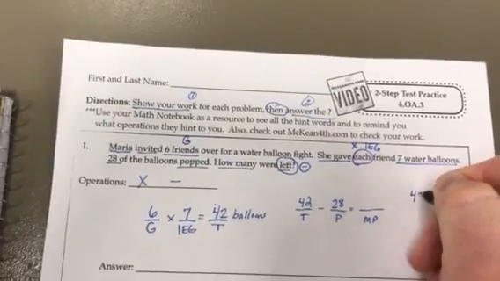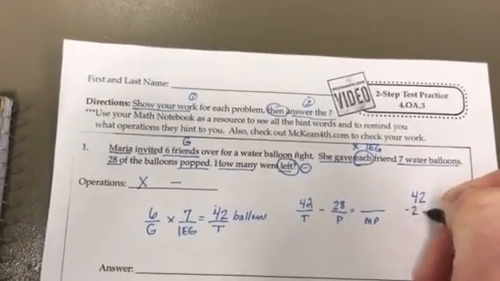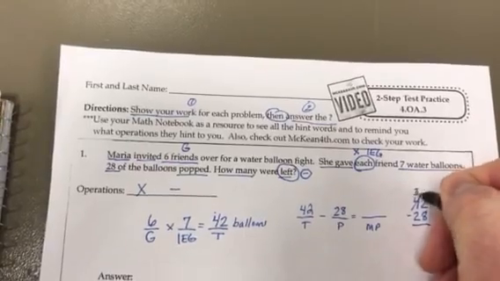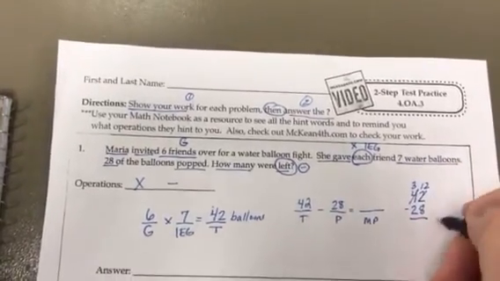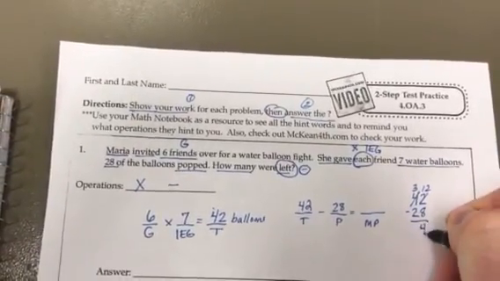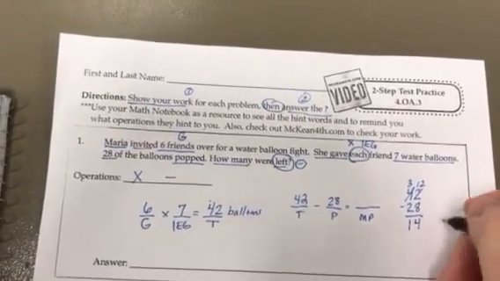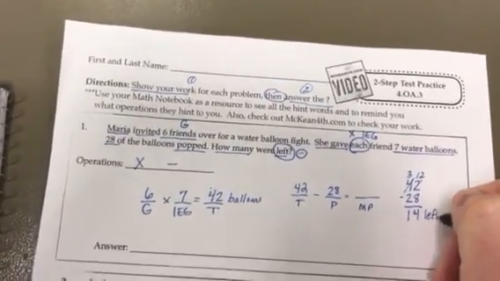So you might have to use a calculator, or you might have to do a little problem on the side. Borrow, and get 10 more. So we have 4, and then 3 minus 2 is 1. So we have 14 balloons left.